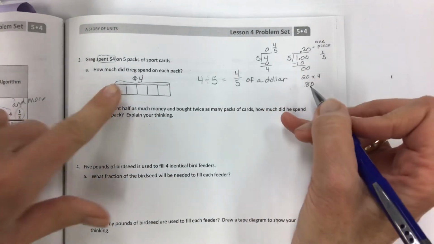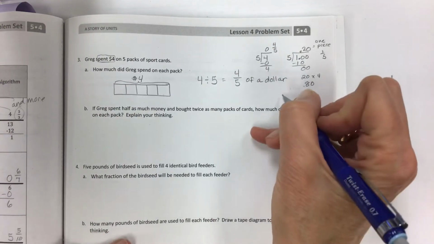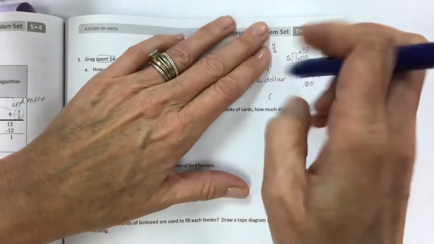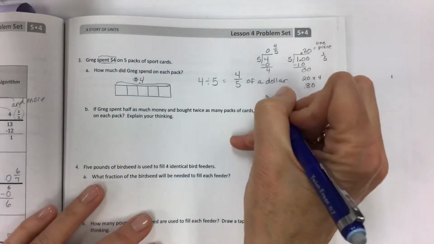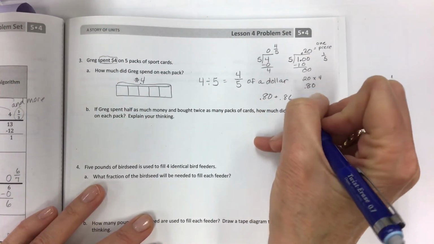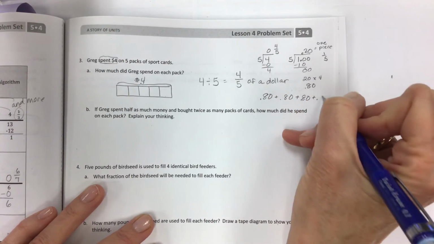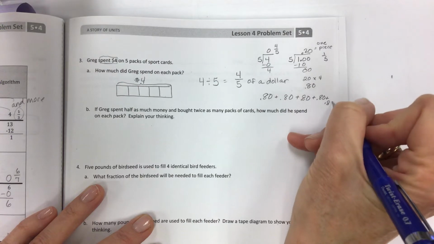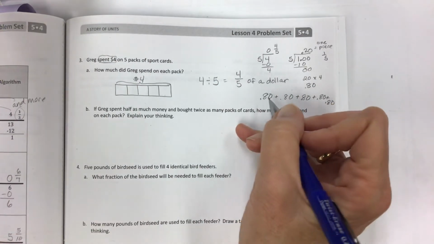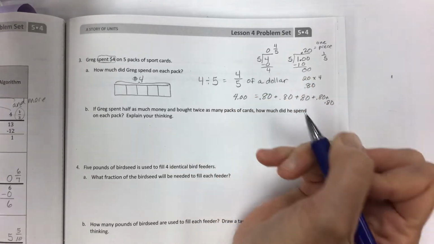Okay, so there's real quick, we have 5 packs. So if it's 80 cents for each one, and then you're going to end up with $4.